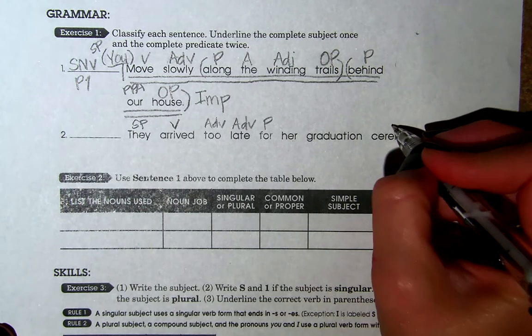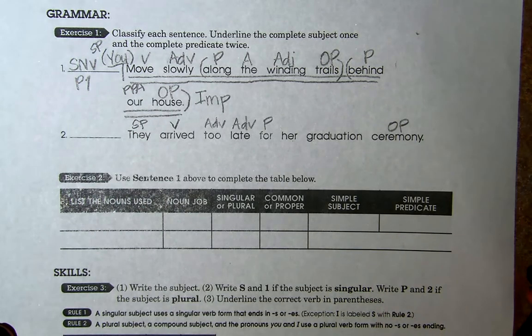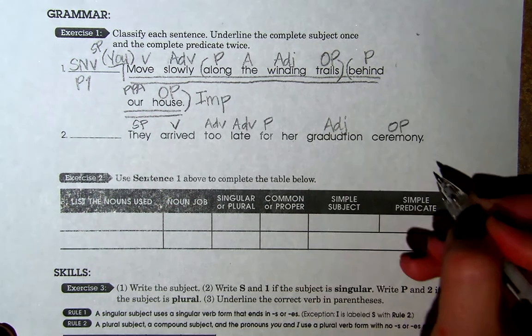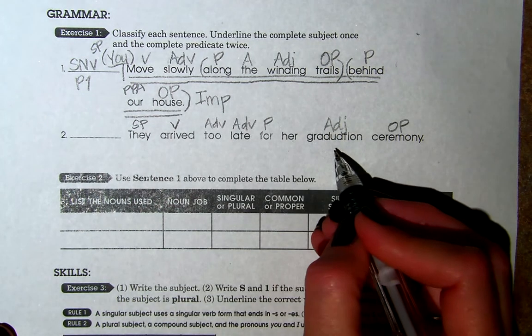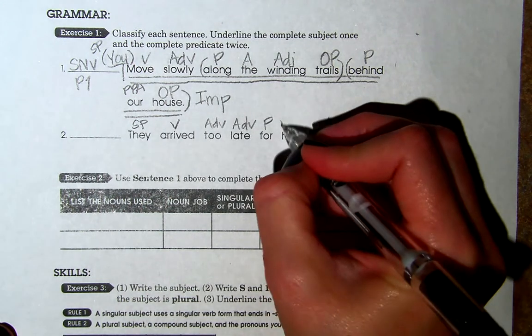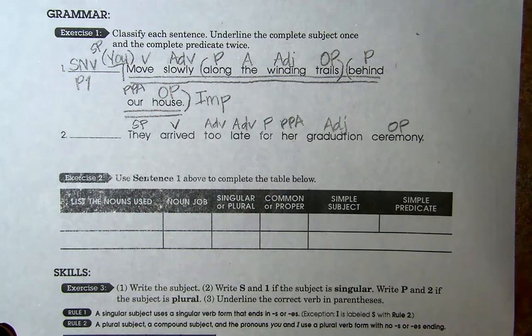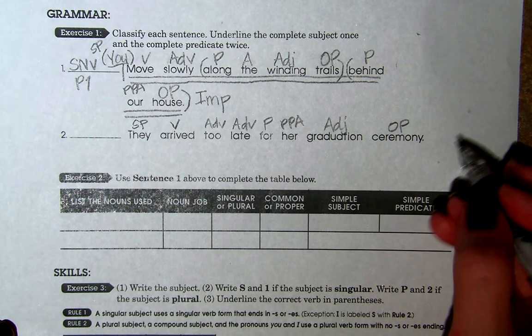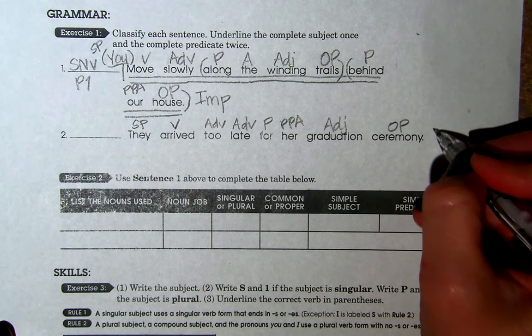Ceremony, object of the preposition. What kind of ceremony? Graduation, adjective. Whose ceremony? Her, possessive pronoun, adjective. Period, and this is a statement, so it is period, statement, declarative sentence.